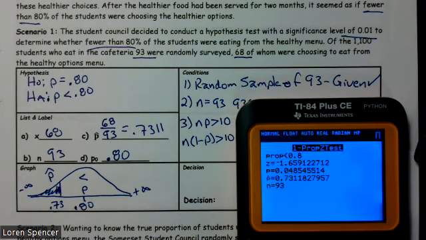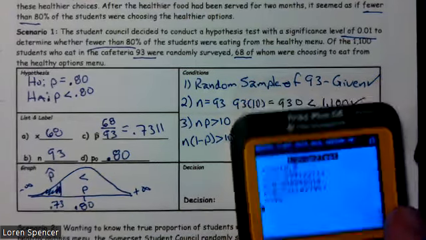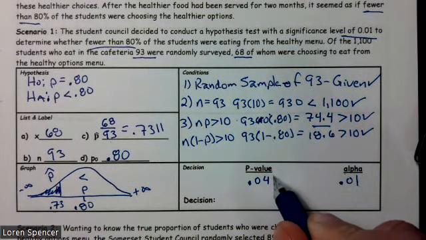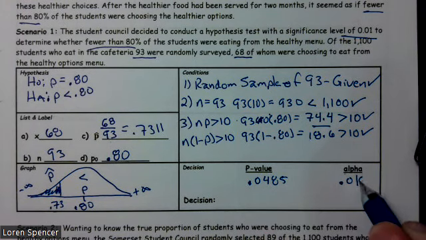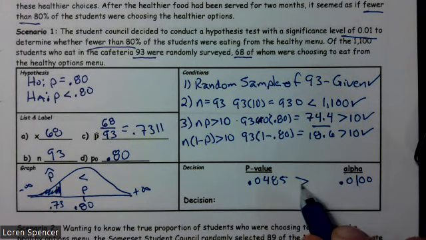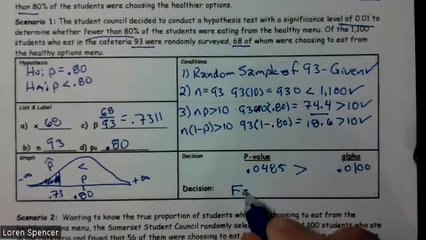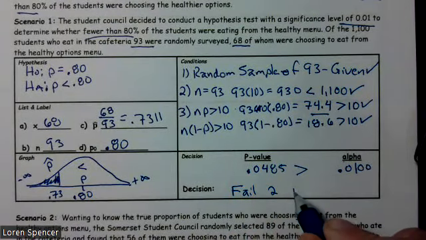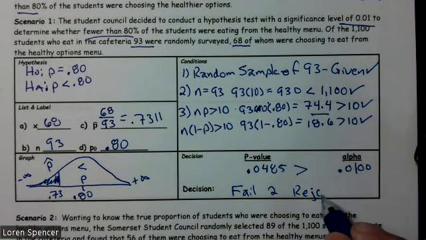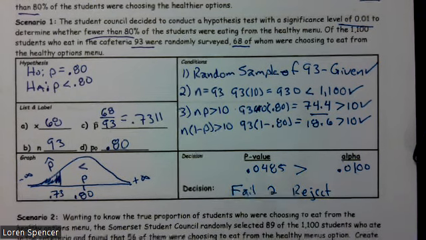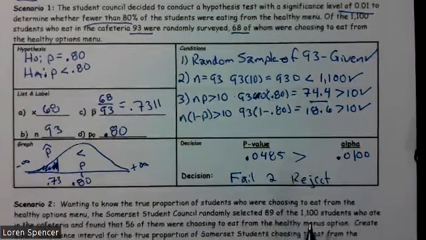And our p-value is 0.0485. Well, our p-value of 0.0485 is greater than alpha, so our decision is fail to reject. Now, if this had been at the 5% level, if alpha had been 5%, we would have rejected. But since it's at the 1% level, our p-value is larger, so we're going to fail to reject.